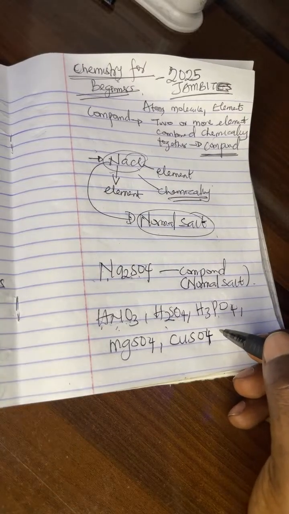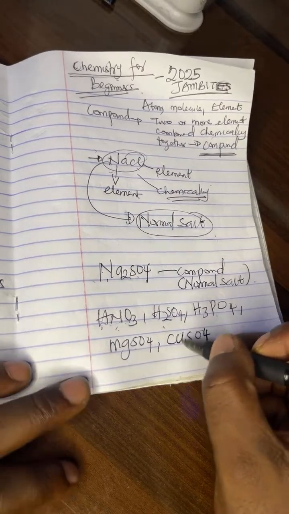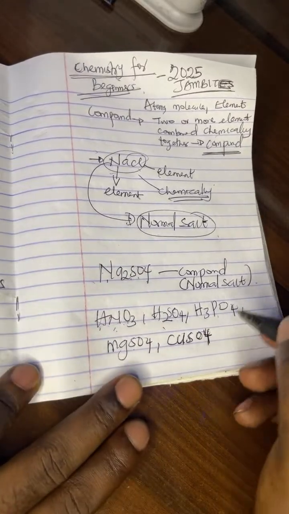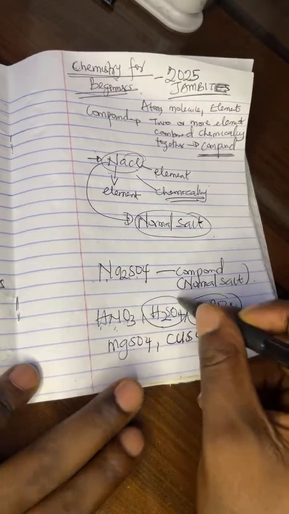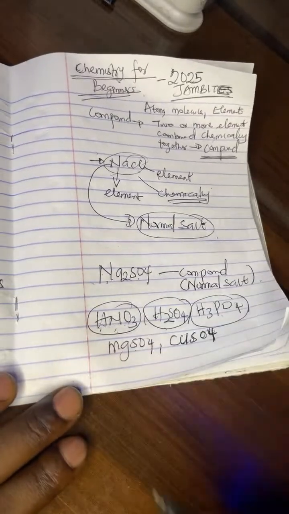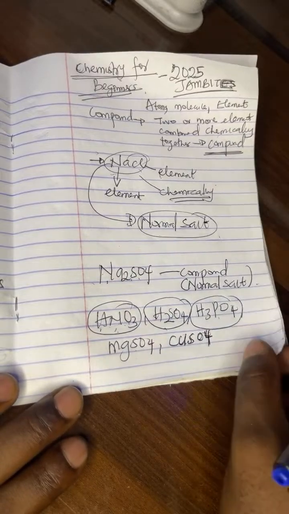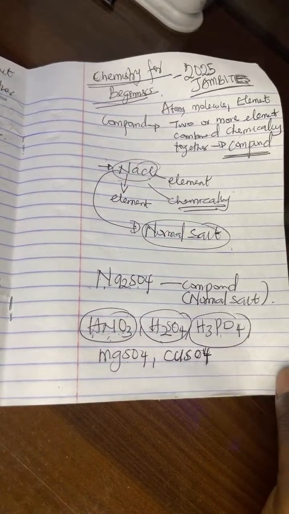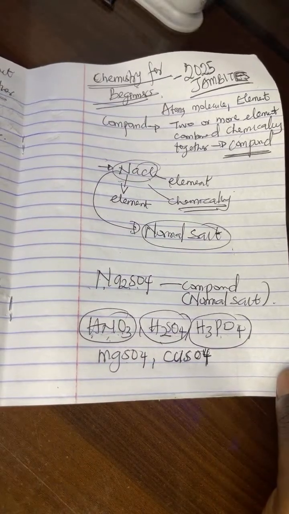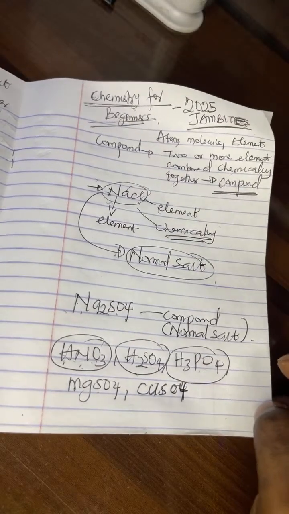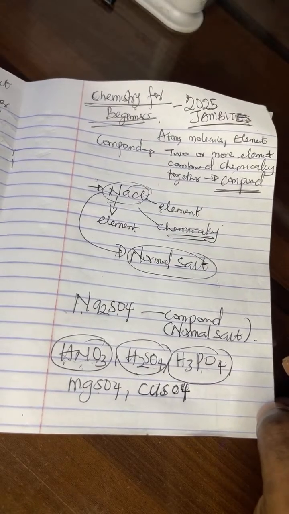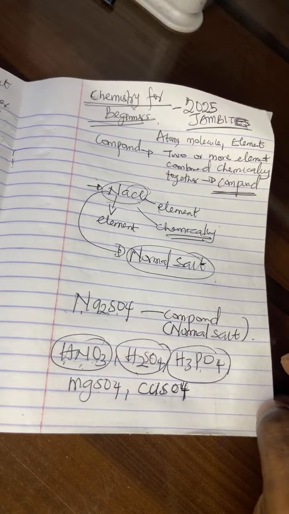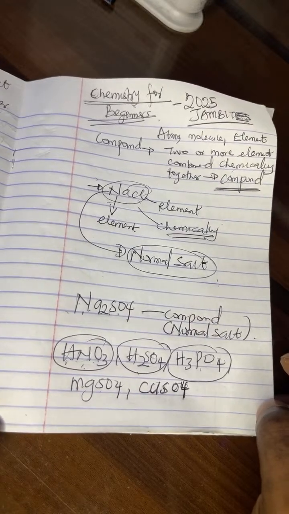So now this is a compound, as I was saying. CuSO4 is a compound. MgSO4 is a compound. But these are what? This is an acid, this is another acid, this is another acid. Understand? Please take note of that. So the next thing we'll be talking about is mixture. These are compounds. Can you hear me? Are you with me, before I flip it? Are you following? John, can you hear me?